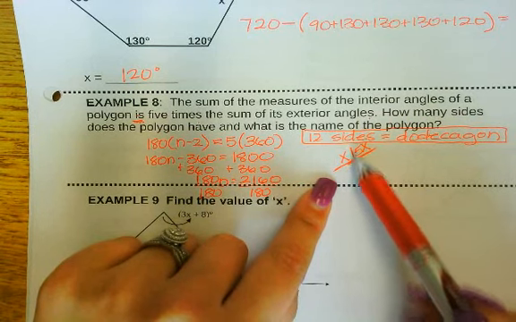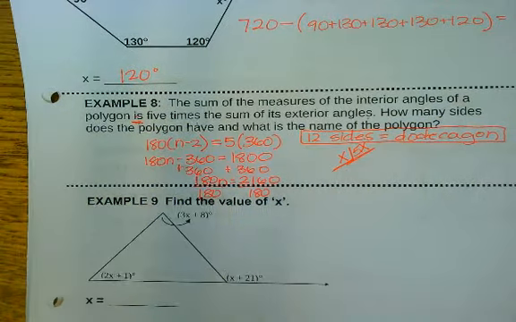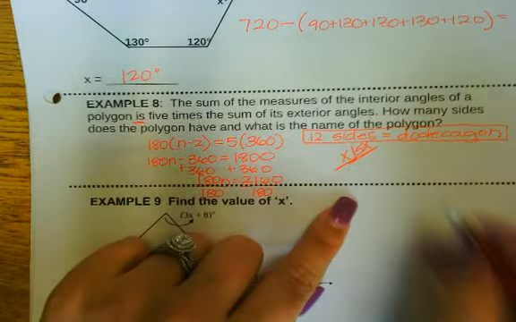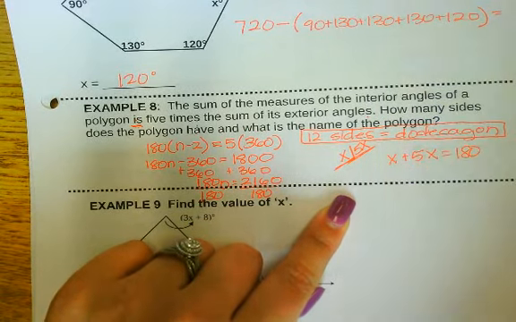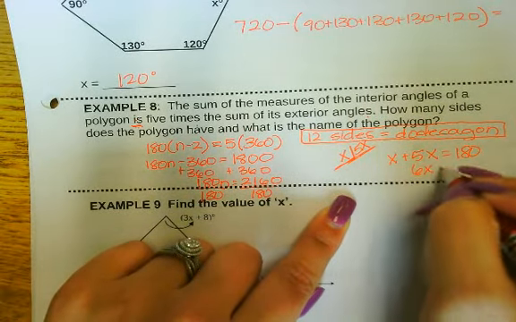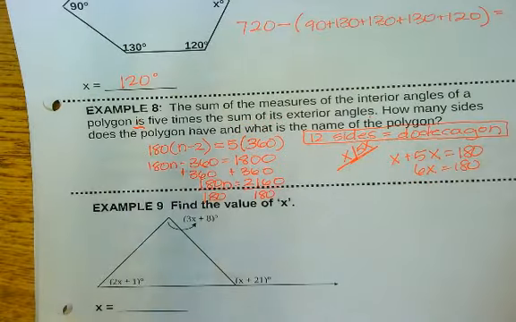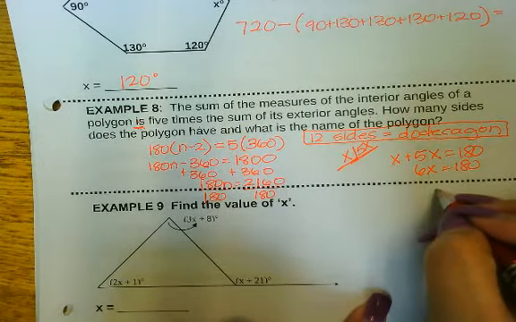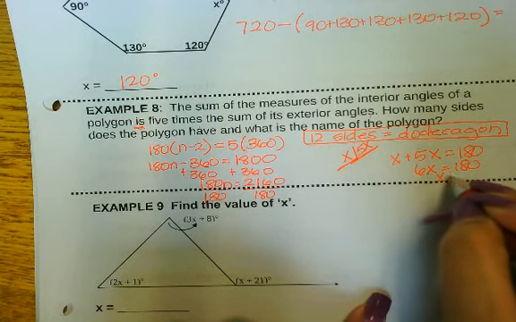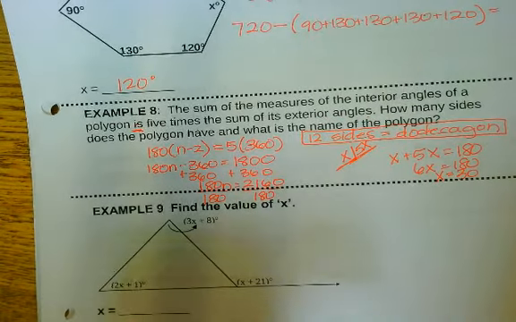What does its sum have to be? 180. So x plus 5x equals 180. 6x equals 180. Not yet. X equals what? 30. Okay, so you know that one of your exterior angles is 30.